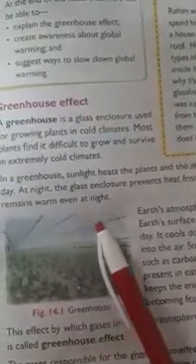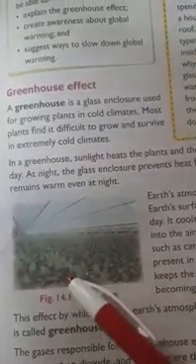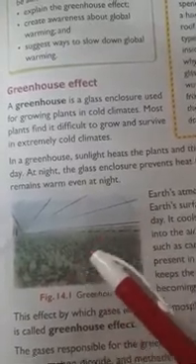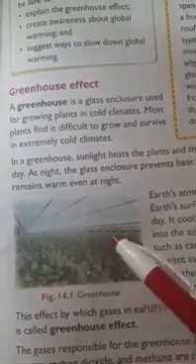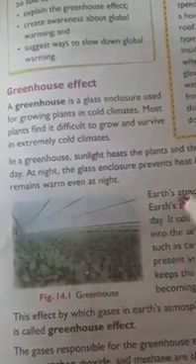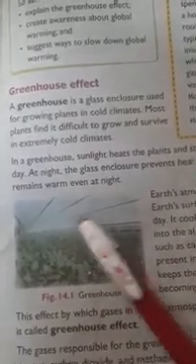Thus, the enclosure remains warm even at night. So this greenhouse maintains the temperature inside. The plants grown inside the greenhouse are protected from the extremely cold conditions and the temperature is maintained properly. Okay.